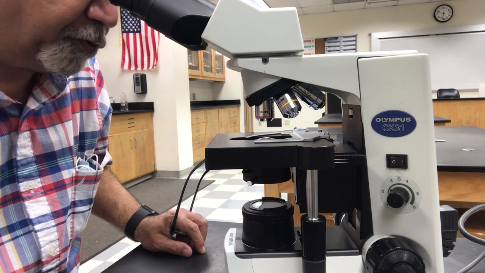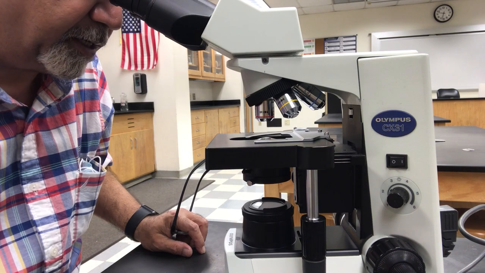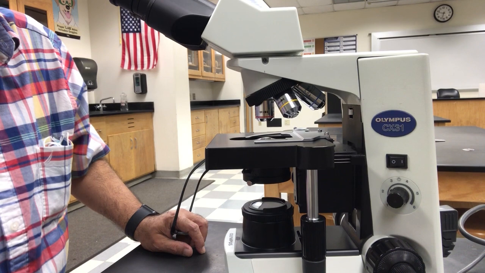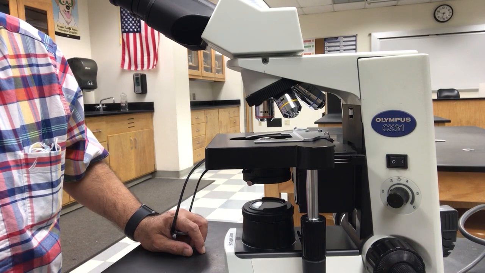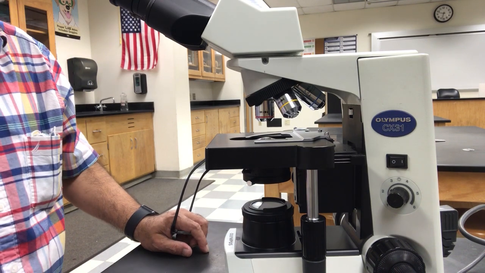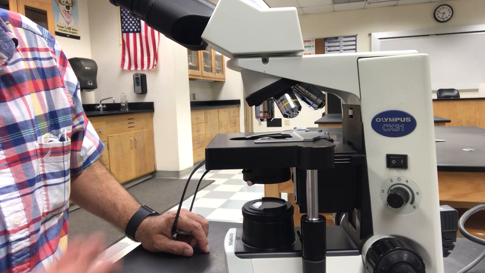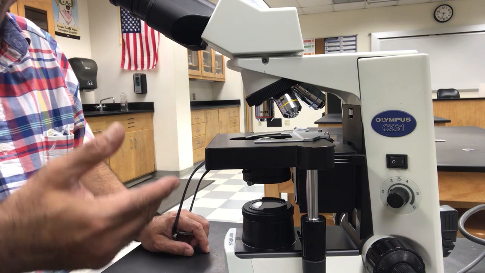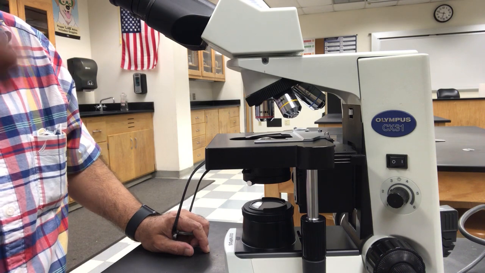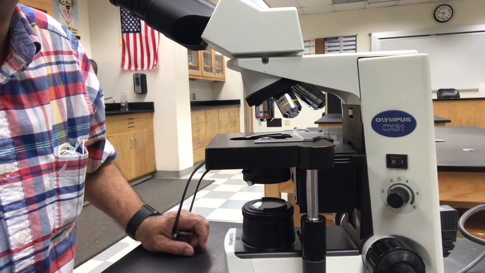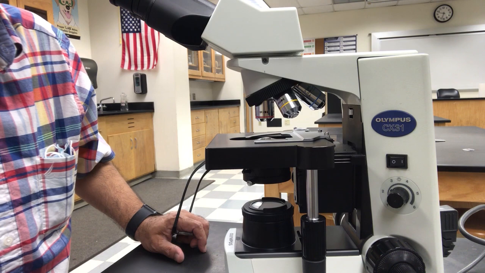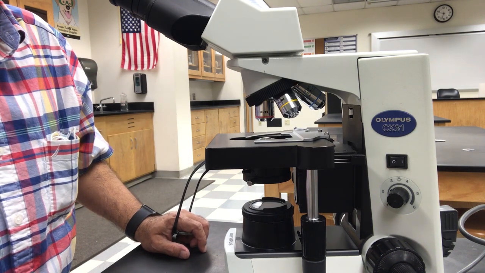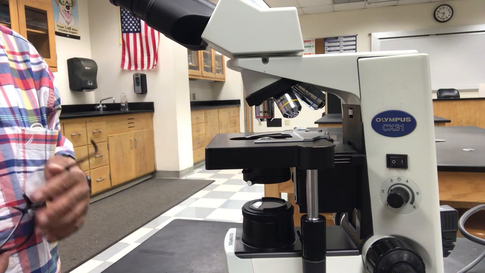And inside you would see a pointer, a built-in needle-like structure that allows you to pinpoint a structure you would want to see, or you would want your instructor to look at and identify for you. And we use that pointer and put it on a specific structure, like a nucleus, and ask you to identify that structure.